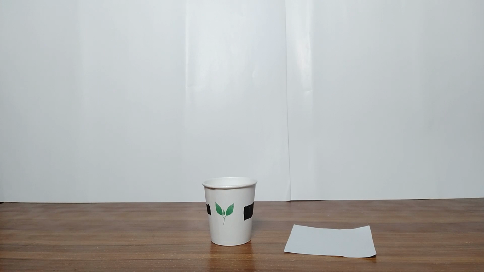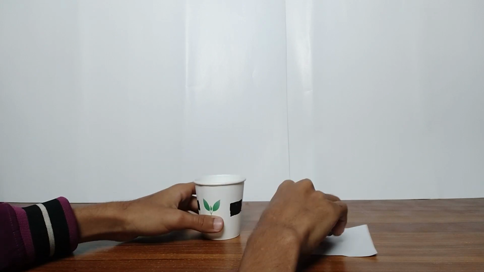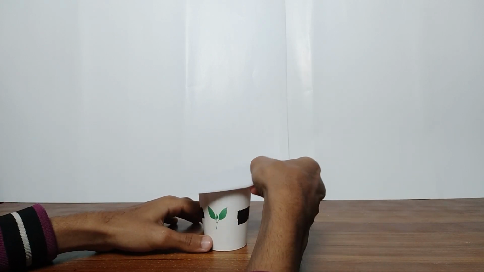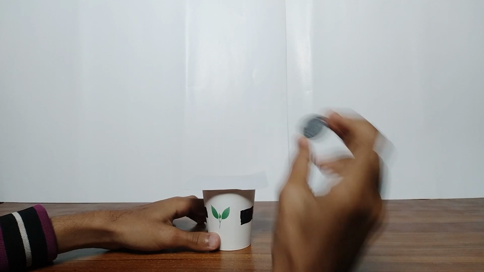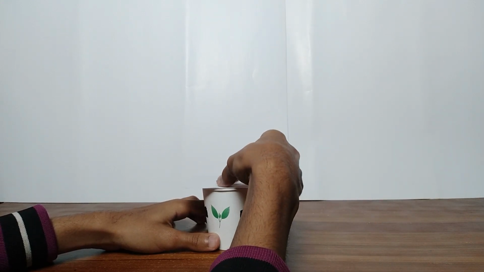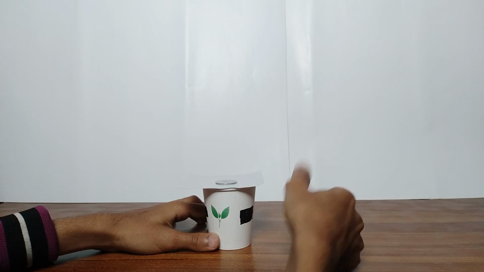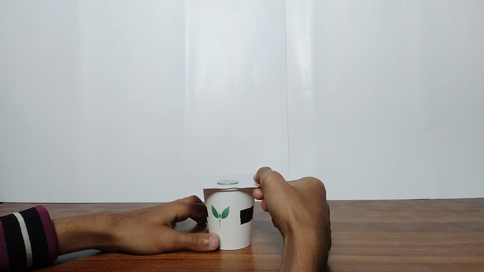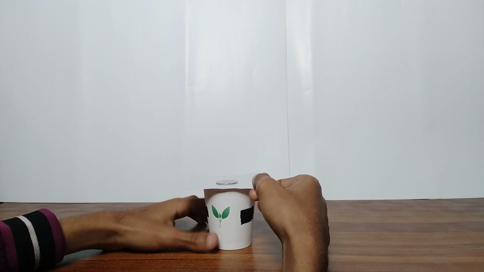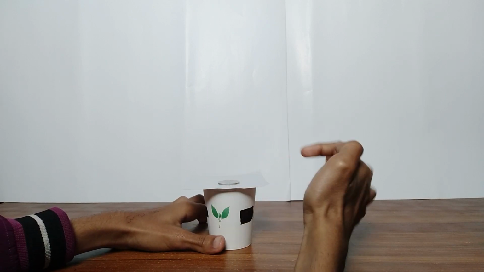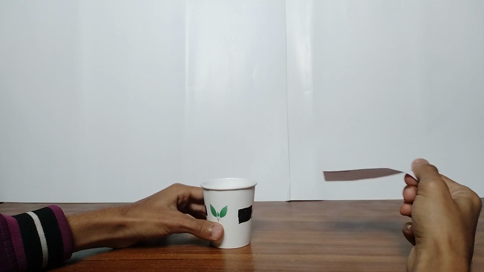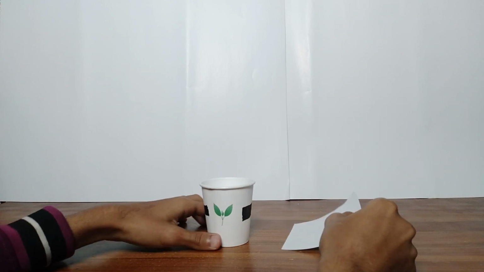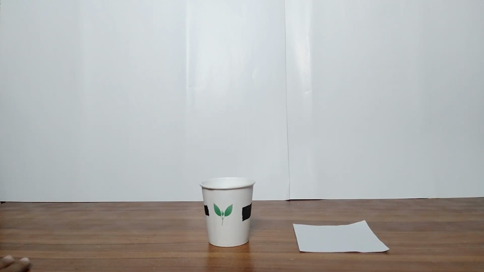This is because of Newton's first law. Let me explain: here this coin was at rest, but I applied an unbalanced force on this paper, but not on this coin. That's why the coin dropped in this cup. Yes, this is Newton's first law of motion.